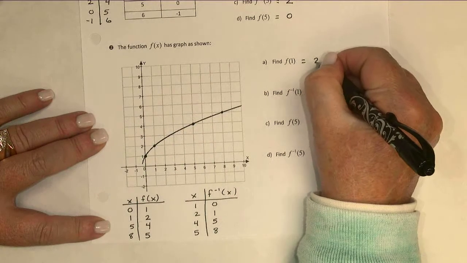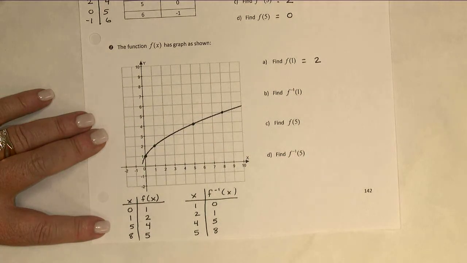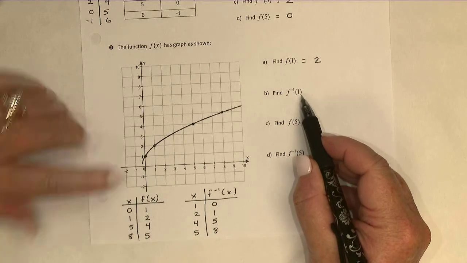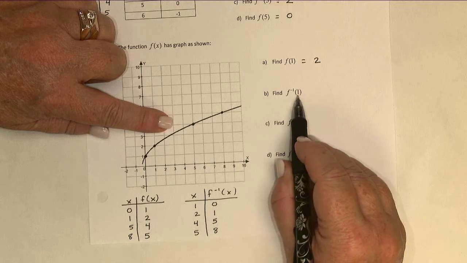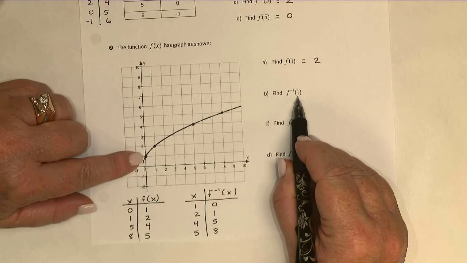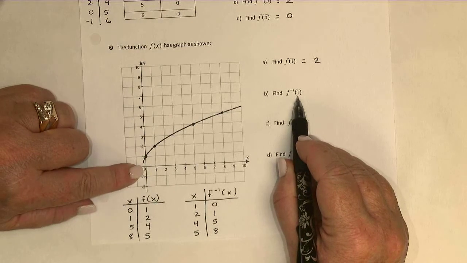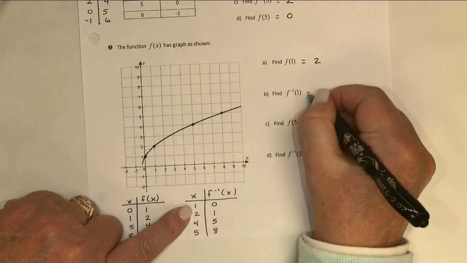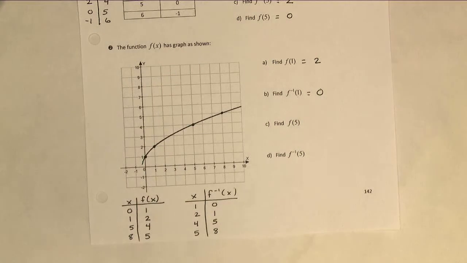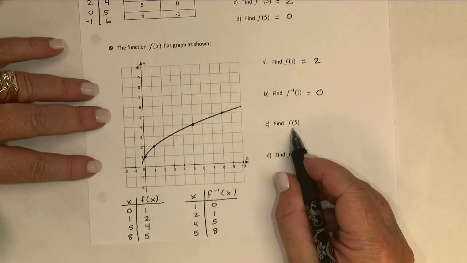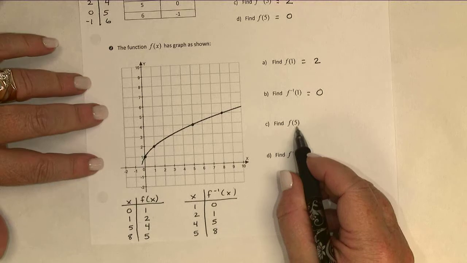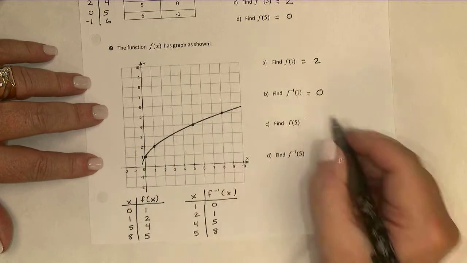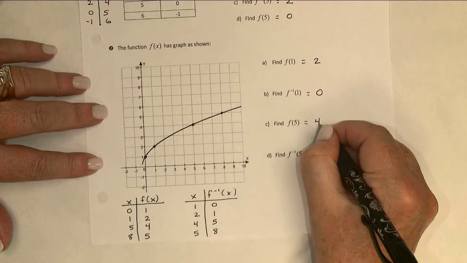If I'd like to do f inverse of 1, I can either use the original graph and think, well, that 1 is now a y value, so x would be 0. Or I can go to the inverse table I made and say when I input 1, I get y equals 0. f of 5 would be the original. So again, I can go to the graph when x is 5, y is 4. Or I can go to the table when x is 5, y is 4.